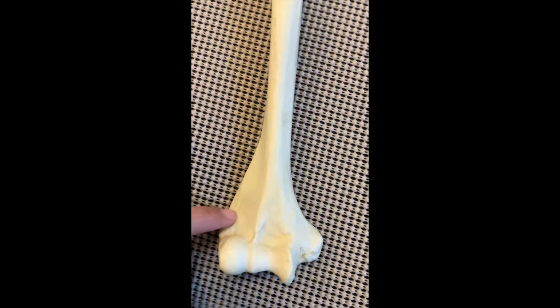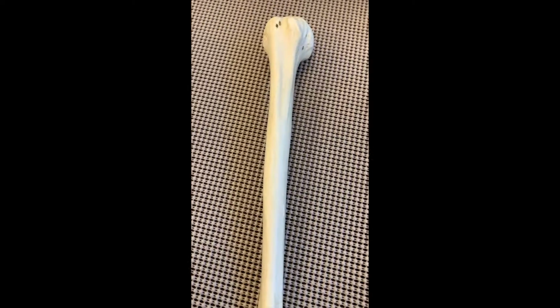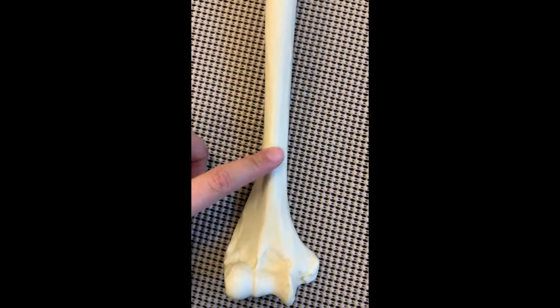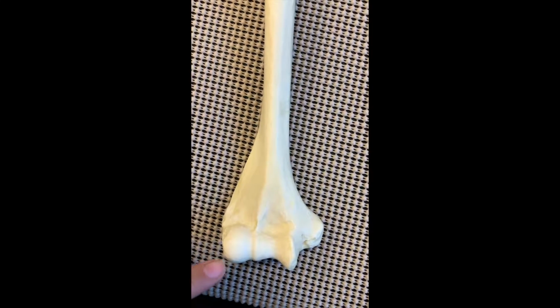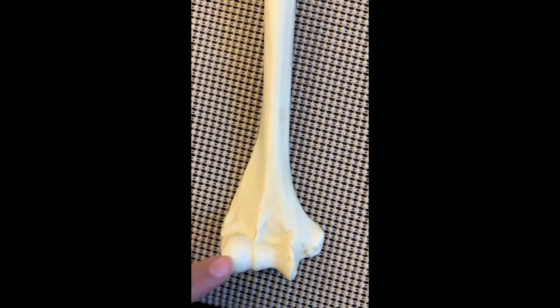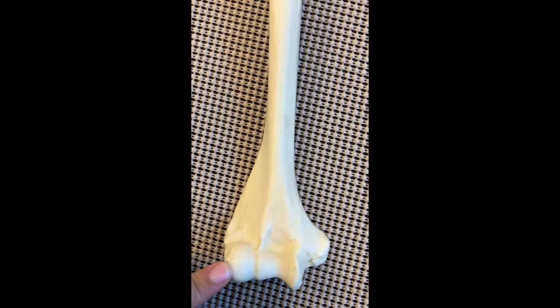And in this case, we know that it's part of the right side of the body. We know it's the right humerus because the capitulum is on the right side. So if we were to have a humerus and the capitulum was on the left side, it would be a left humerus.